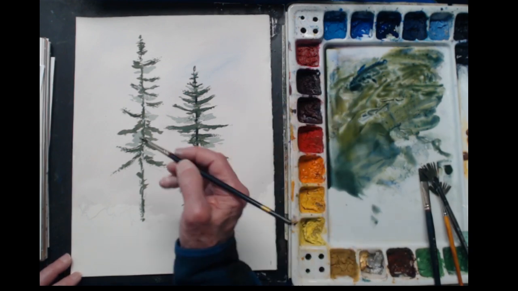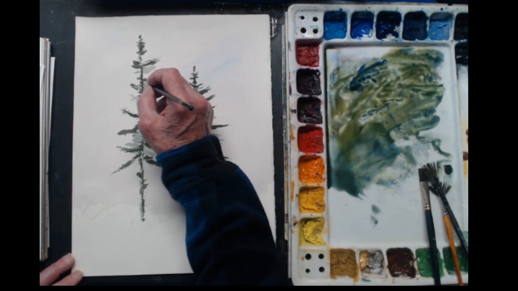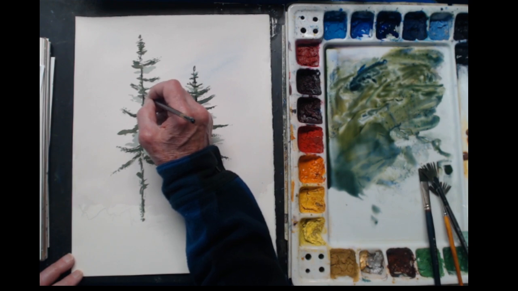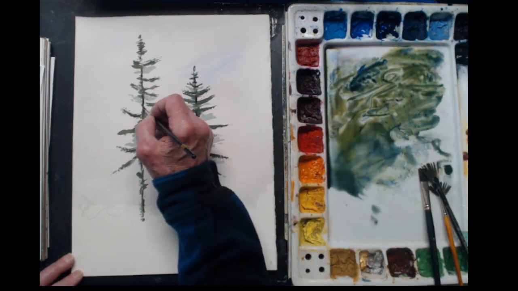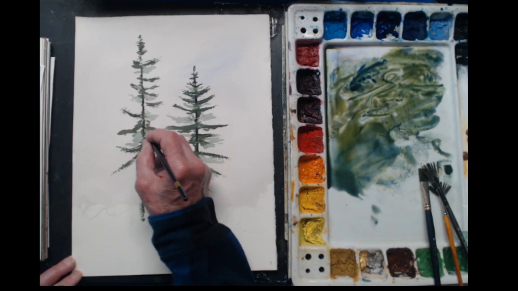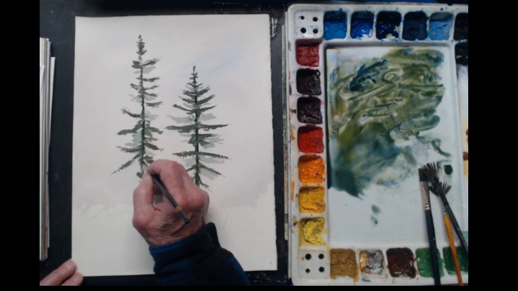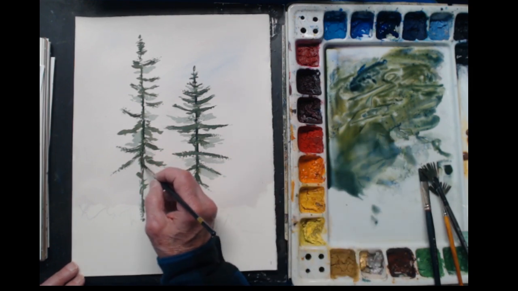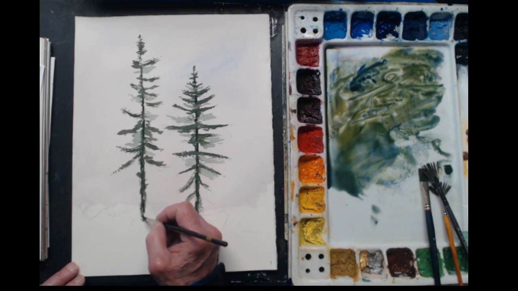Okay. Now over here on this one, this one's a little bit taller, a little bit bigger, so the trunk's going to be a little bit bigger, a little thicker, a little wider at the bottom.